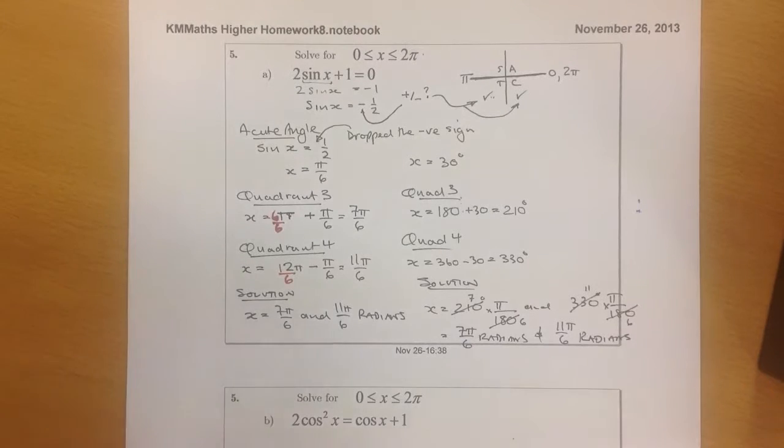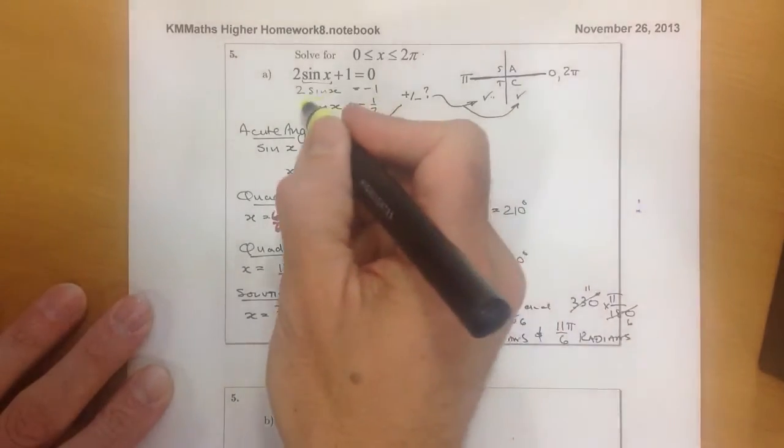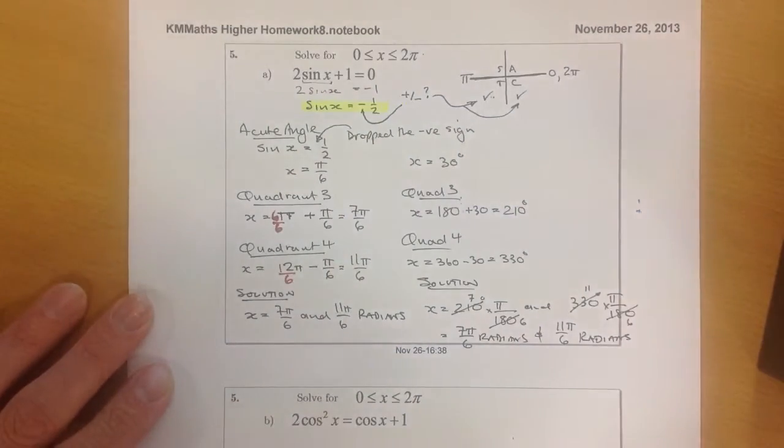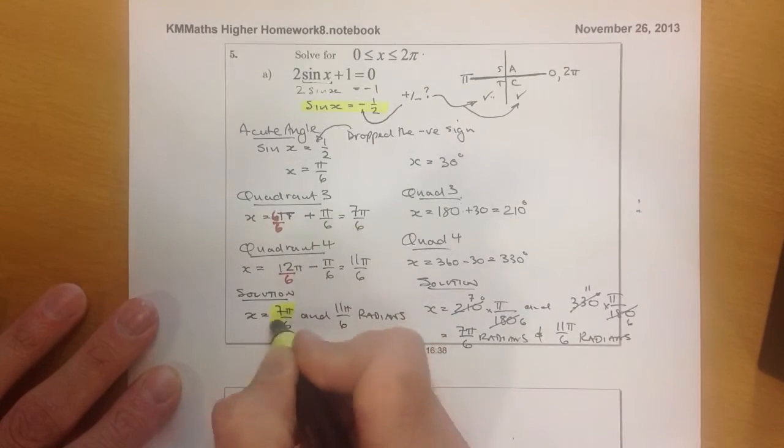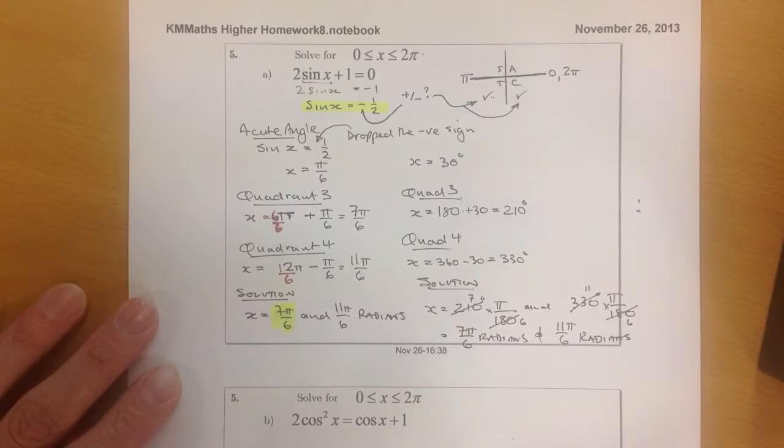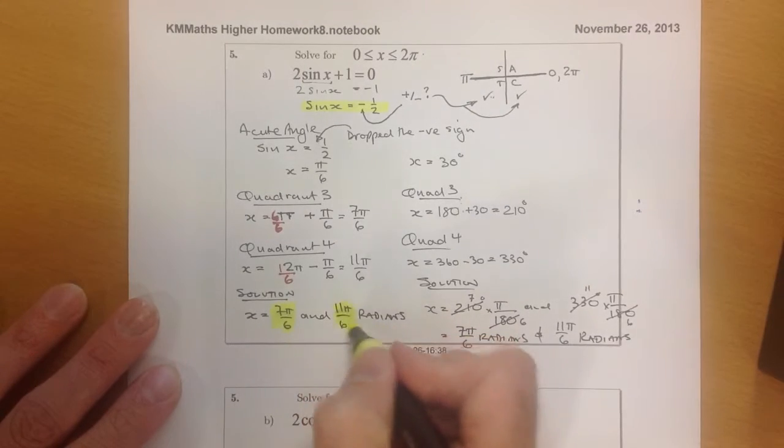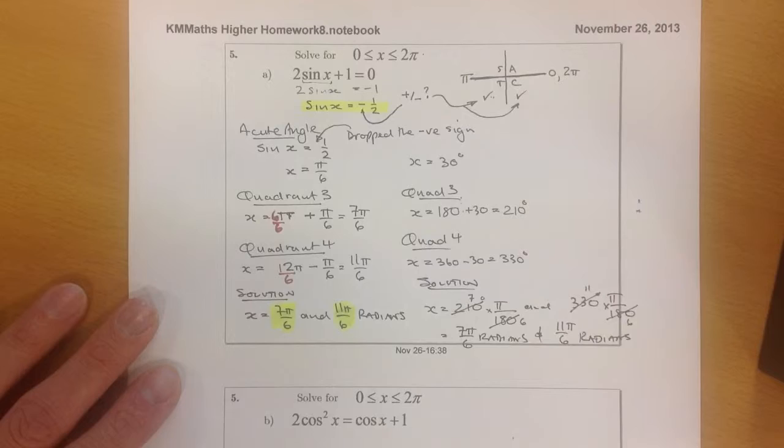Right, let me show you how this is going to be marked. I'll show you a marking scheme for doing it using the radians. I would get 1 mark here for sorting that out to that point. I'm then going to give 1 mark for getting the 7 pi upon 6, the third quadrant answer, and the other mark for 11 pi upon 6, in radians.